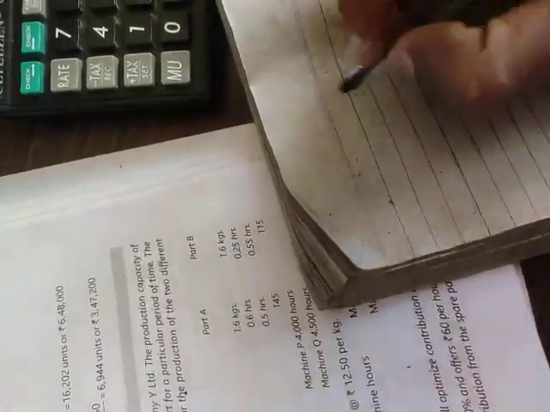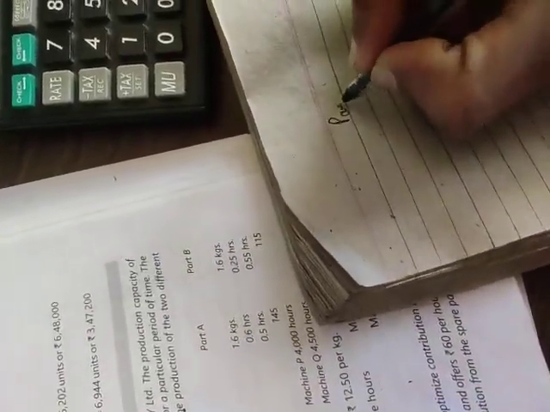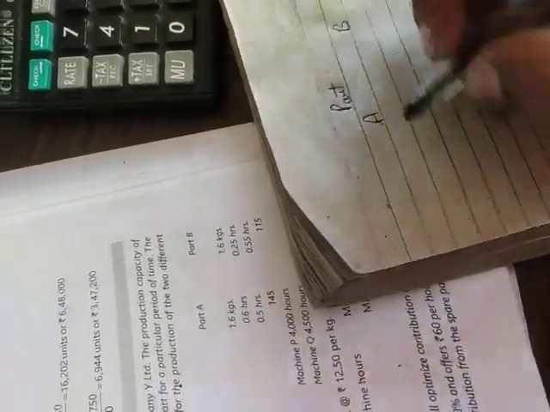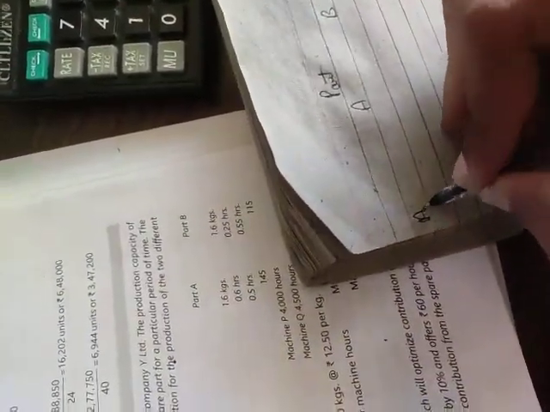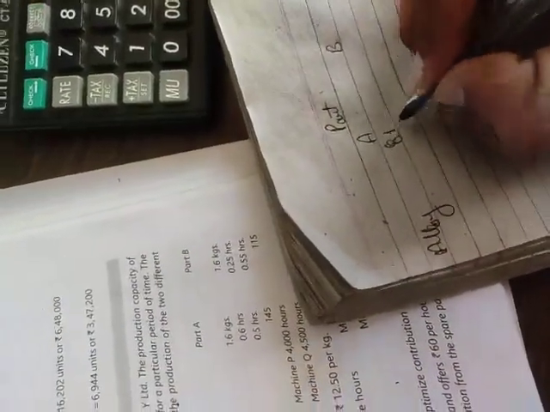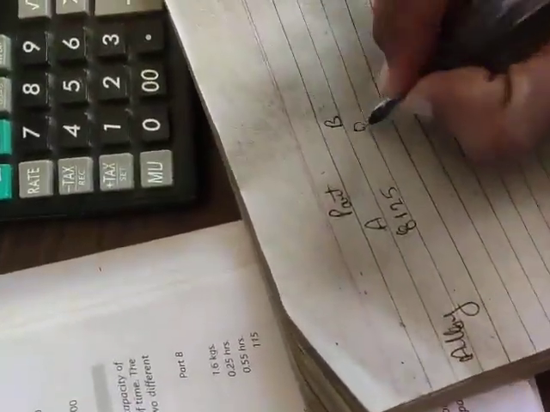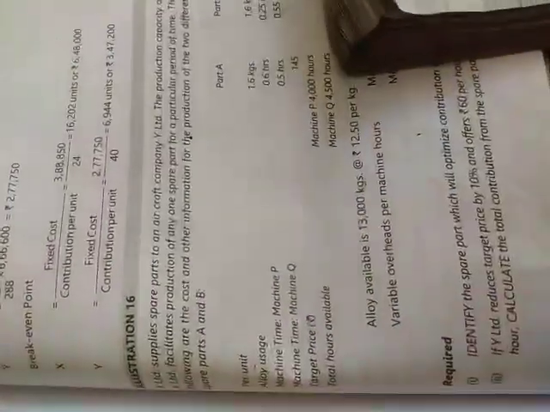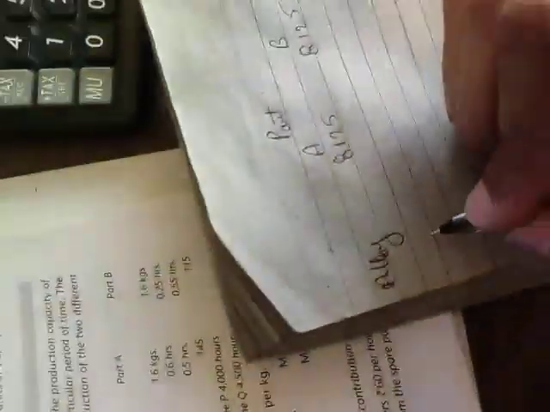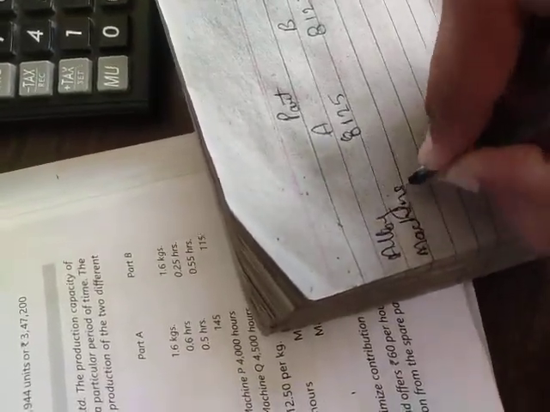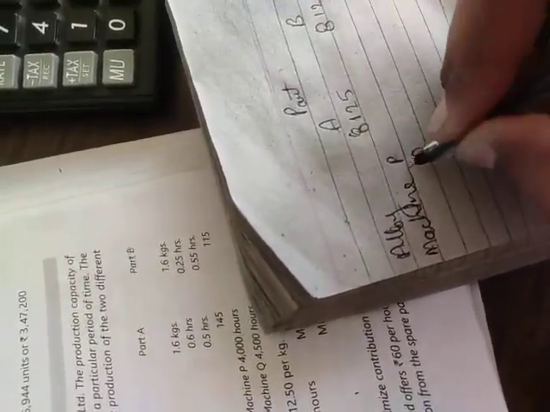So by alloy, for part A and B, we can manufacture 8125 units. Now let's take machine P and Q, and see how many units we can manufacture.